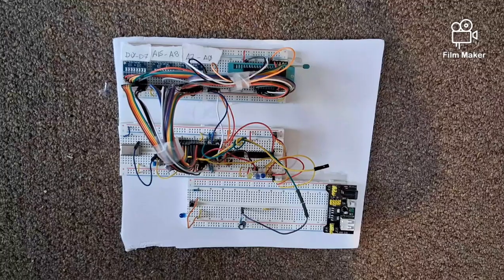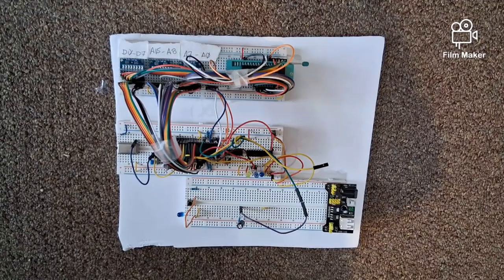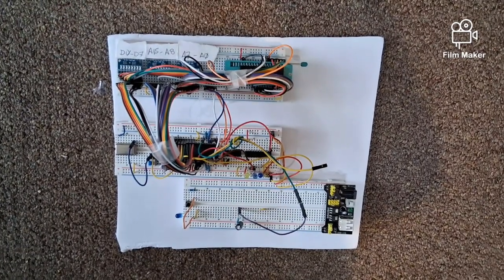And the next step is to basically do the full power up and test the new redesign.